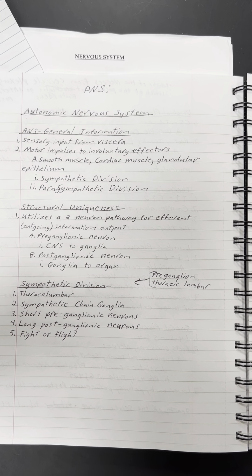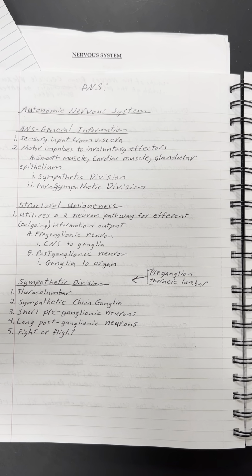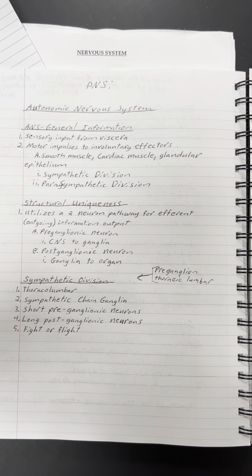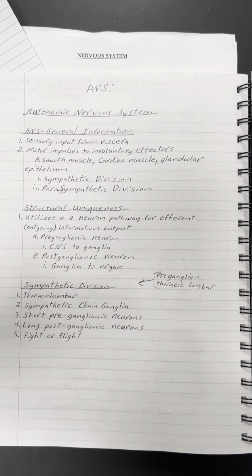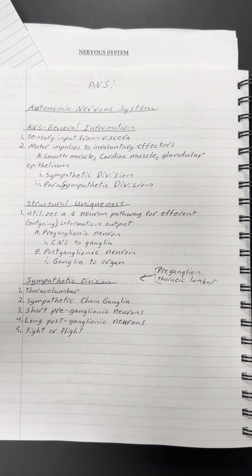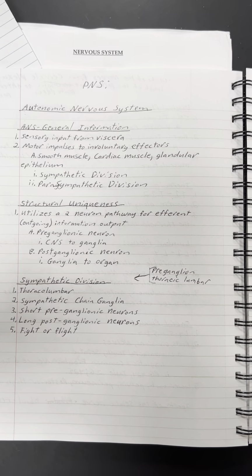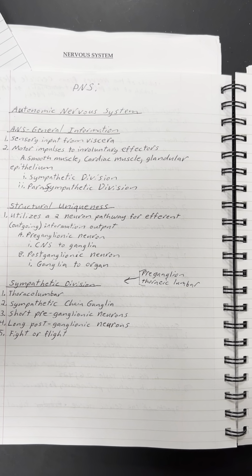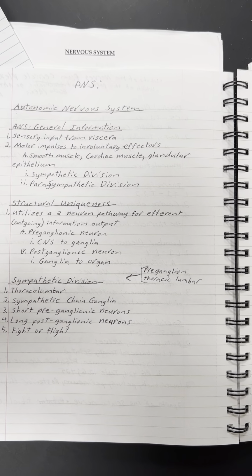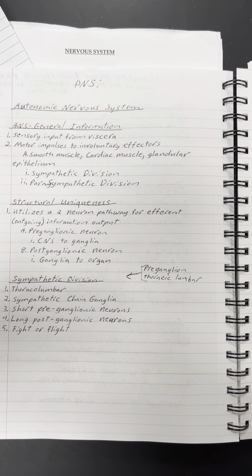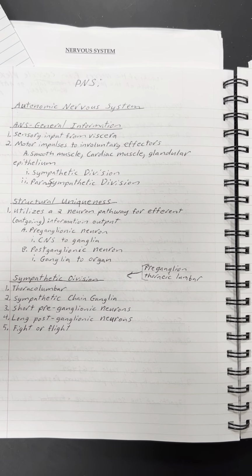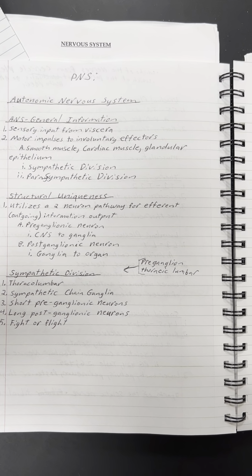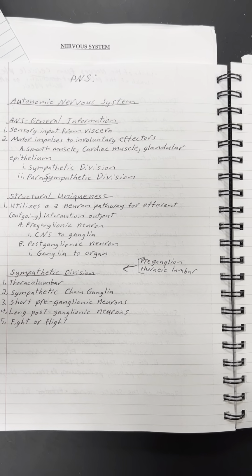Two divisions: sympathetic division and parasympathetic division.